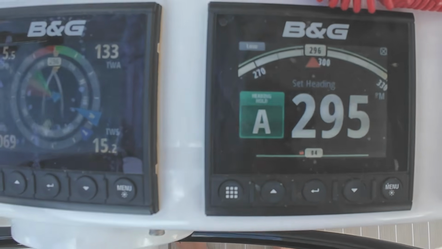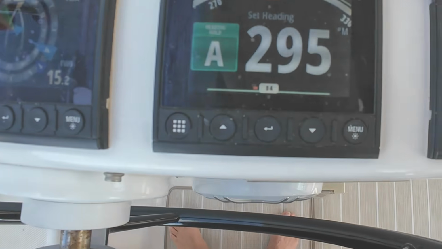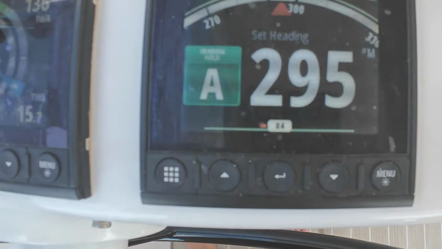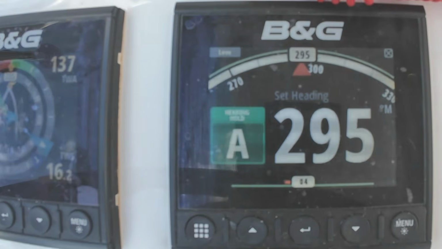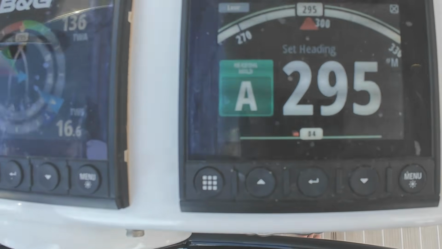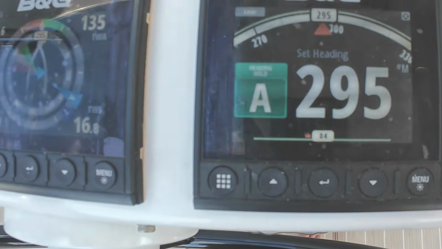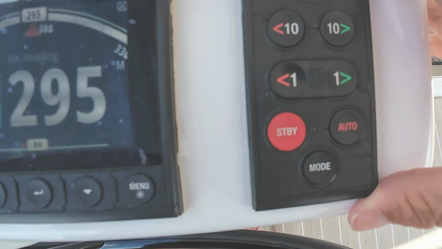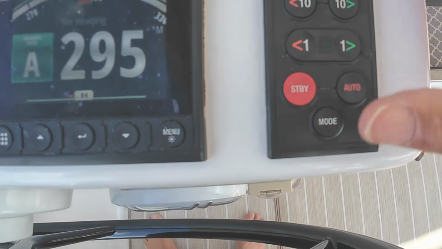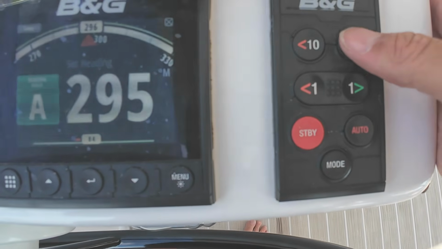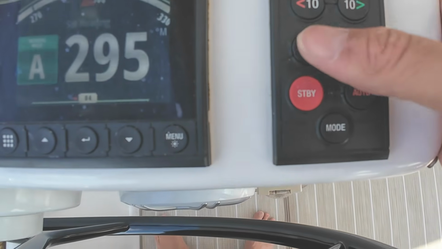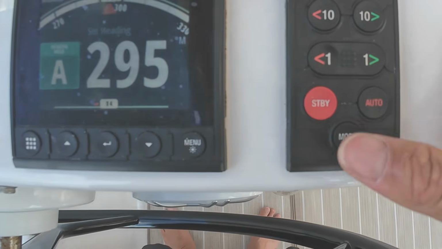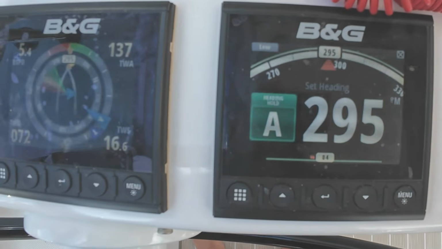There's a couple of different settings that we use, but this one here is just on A, which is automatic. We just manually set the angle that we want the boat on. In this case it's 295 degrees. We set that with this little unit here. We also have a little remote, but this is the one that we use mostly. We can change by 10 degrees to the left or the right, that's the port or the starboard, or 1 degree. And then this just turns it off and changes the mode.